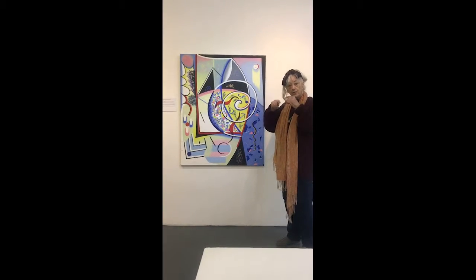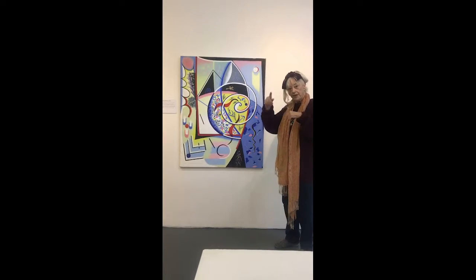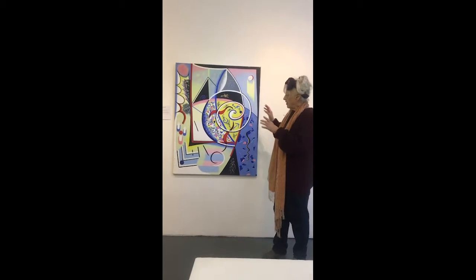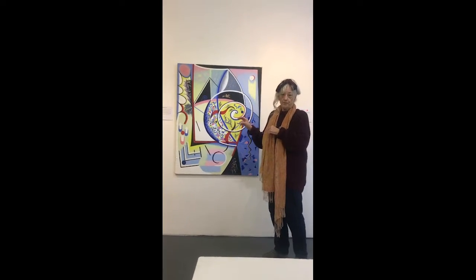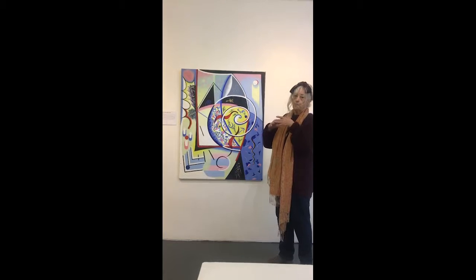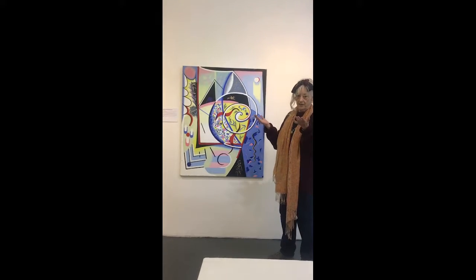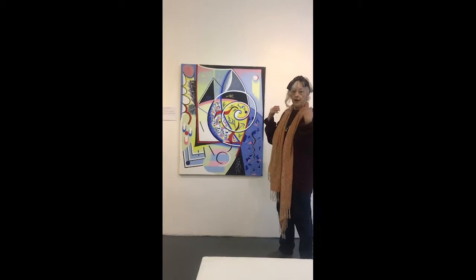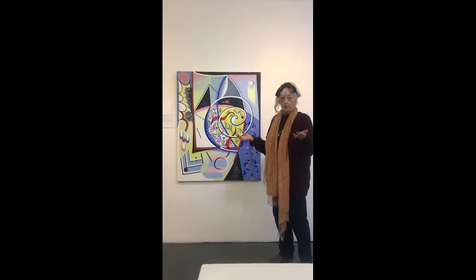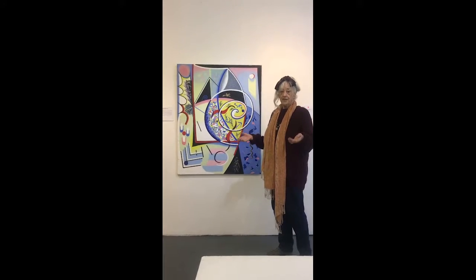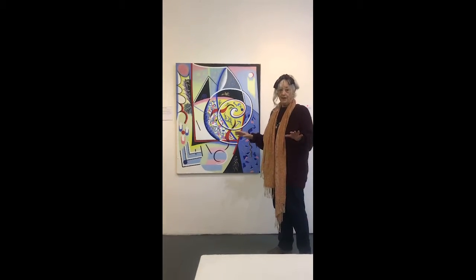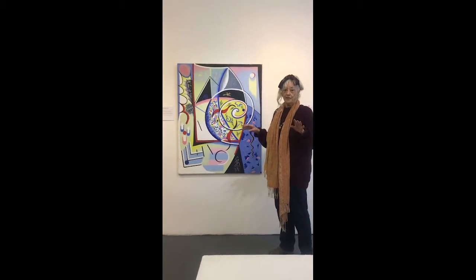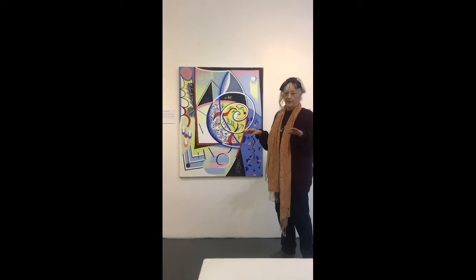way a shell grows. So the entire painting is based on an organic mathematics, almost a reverence for the way that nature has laws that it obeys.